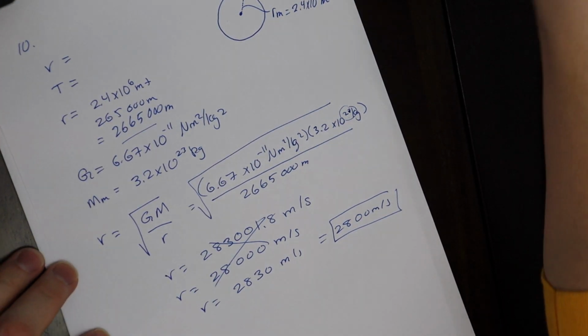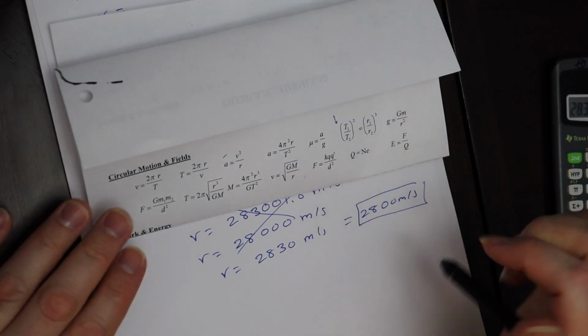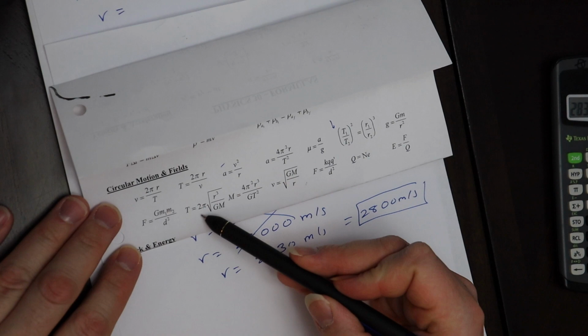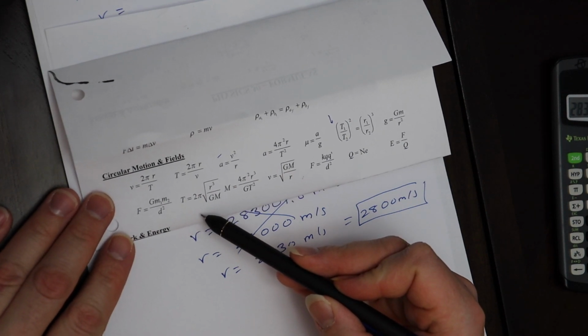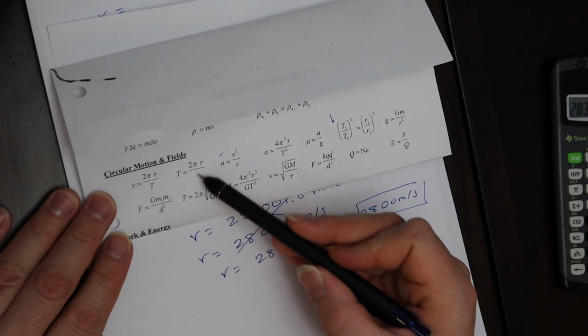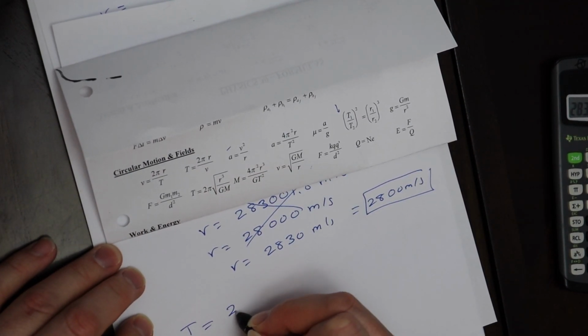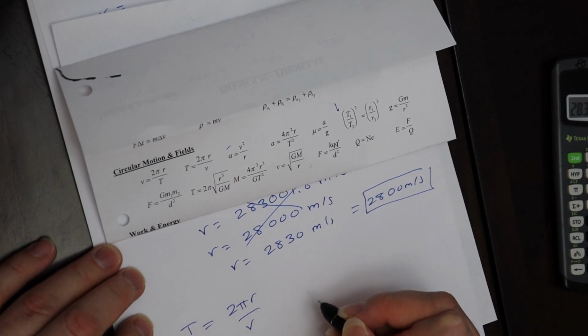So now that I have velocity, a lot of formulas open up for me. I can definitely go back and just find the period with this formula here, okay? But because I have velocity, which formula can I use? I can just jump back to this first formula. So from the first section, 2 pi r divided by v.